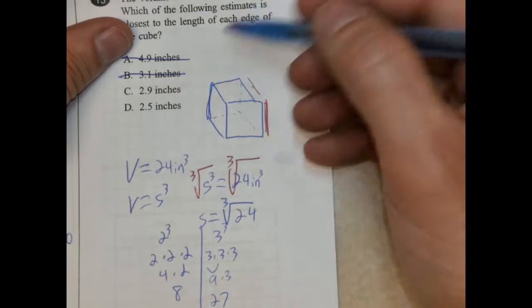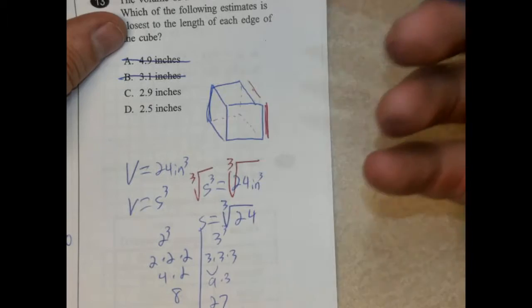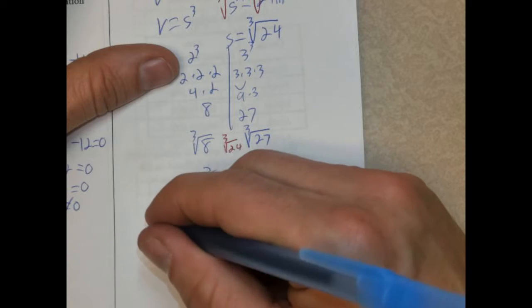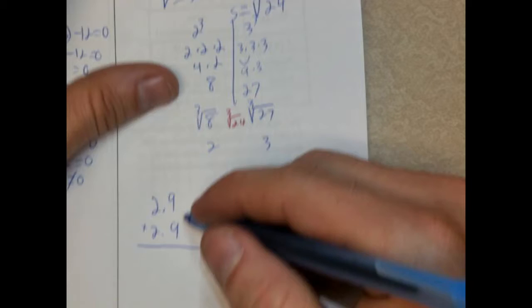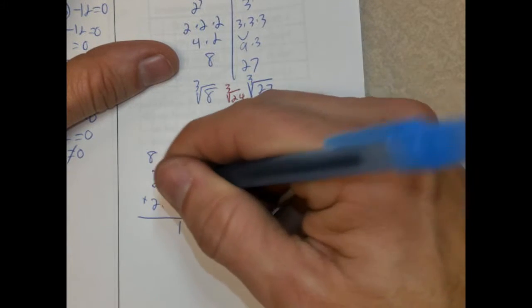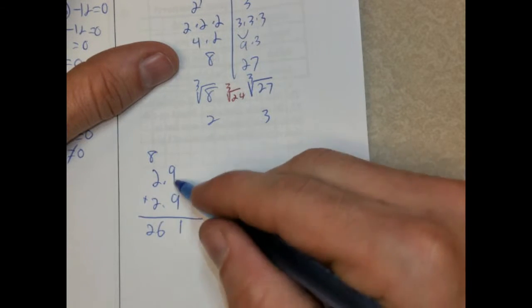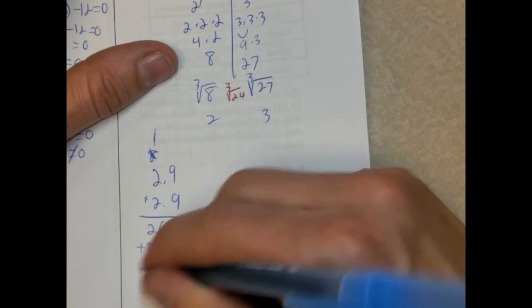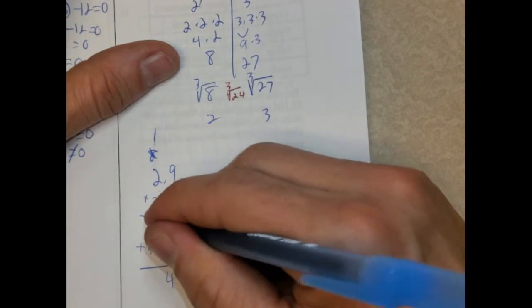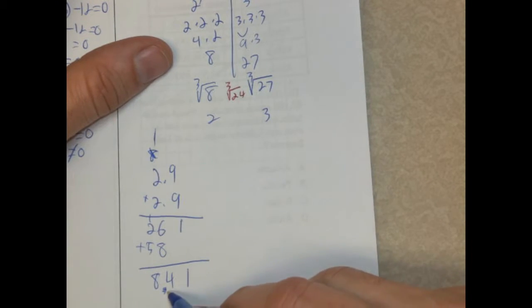You just plug these numbers in, multiply them by themselves, do this the third power, this the third power, this the third power, this the third power, and see what's closest to that. But without a calculator, some people might struggle with that. So let's try it. So 2.9 times 2.9. Let's see what we get. So 9 times 9 is 81. 9 times 2 is 18, plus 8 is going to be 26. And then 2 times 9 is 18. And 2 times 2 is 4, plus 1 is 5. So already 1, this will be 14, carry the 1, 8. And then 2 decimal spaces, so 8.41.